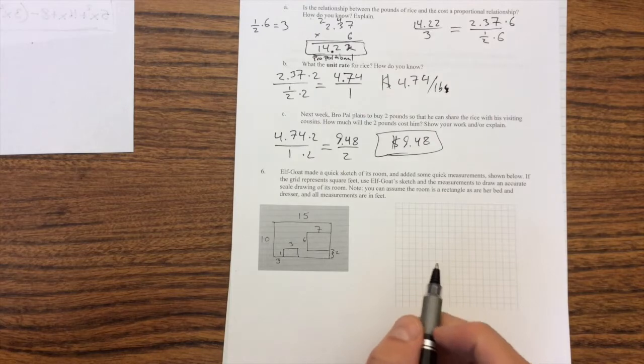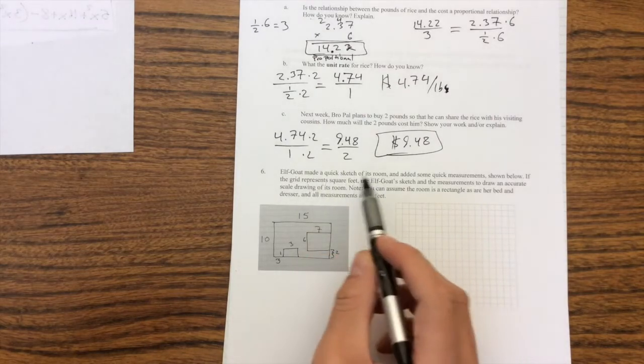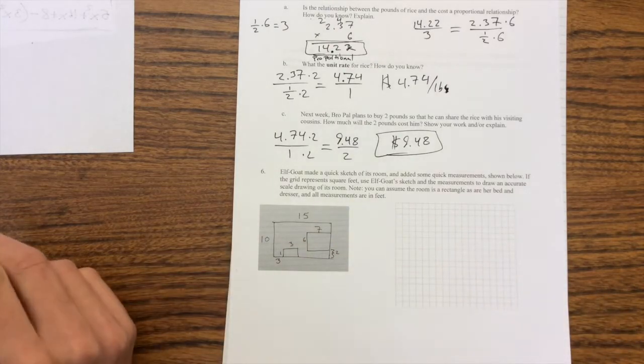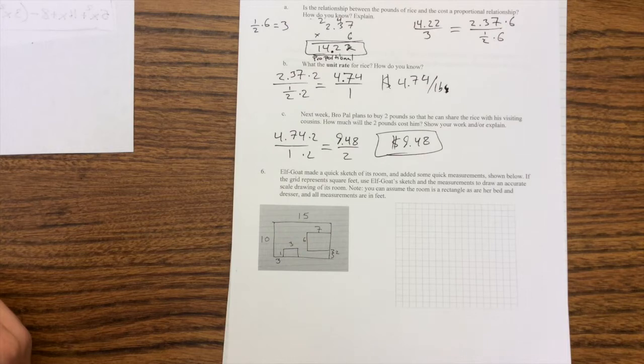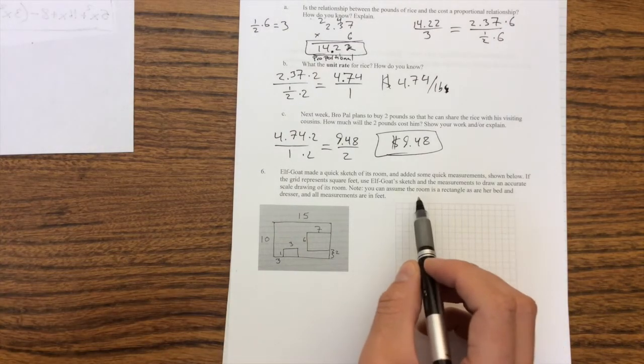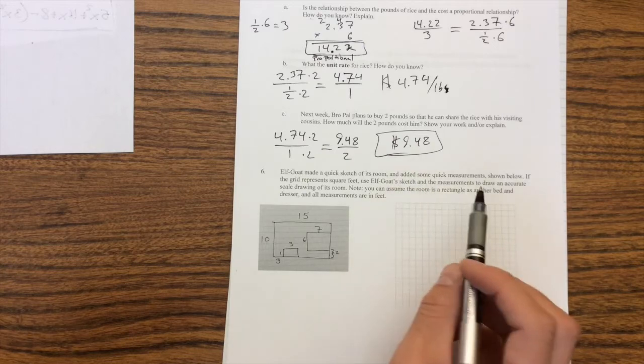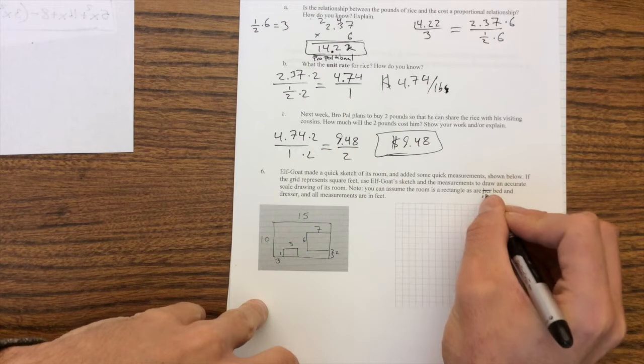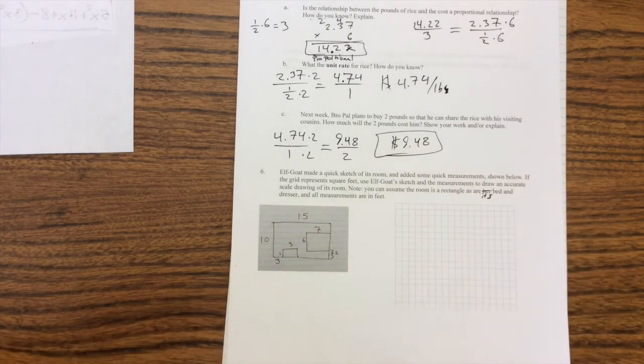Elf Goat is our new character. Elf Goat made a quick sketch of its room, and it added some quick measurements shown below. If the grid represents square feet, use Elf Goat's sketch and the measurements to draw an accurate scale drawing of its room. We assume that the room is a rectangle, with its bed and dresser, and all measurements are in feet.